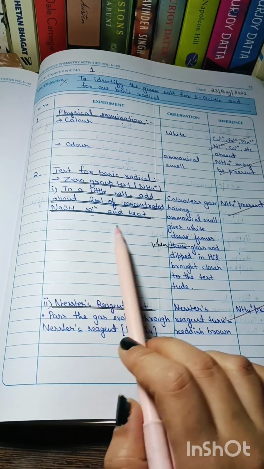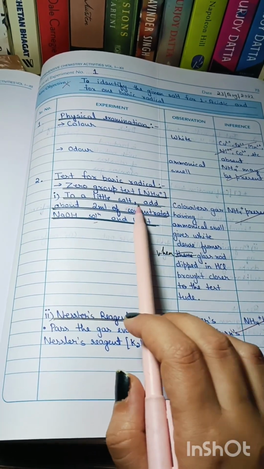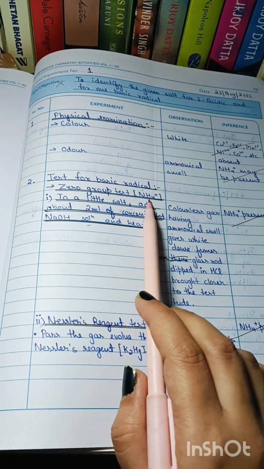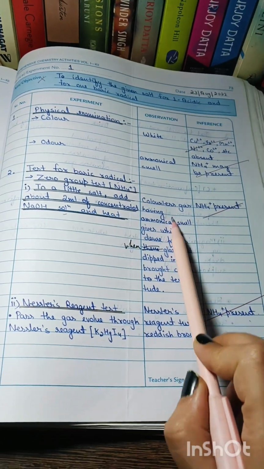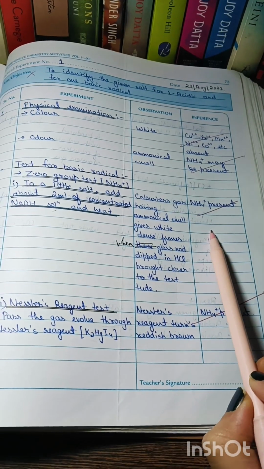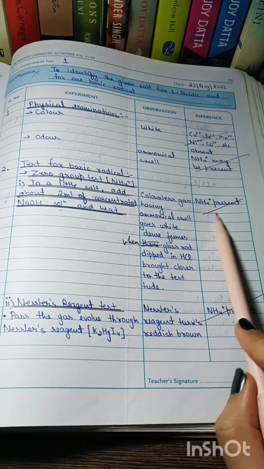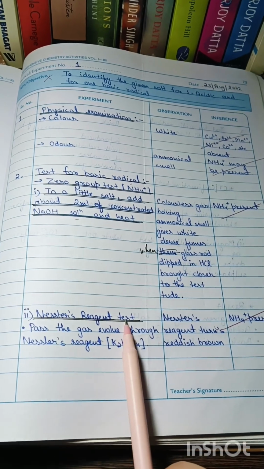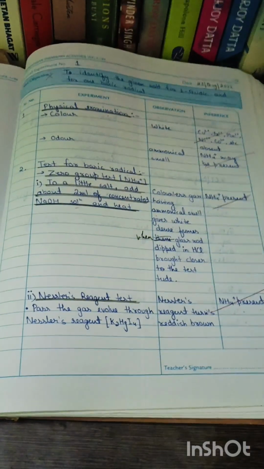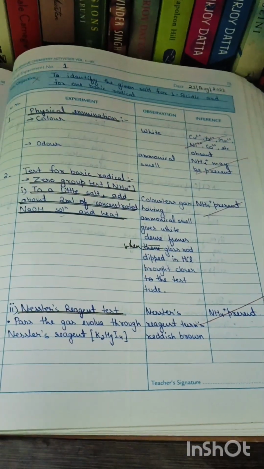So all the experiments to detect the ammonium ion, you will write here. Then what you observe, you'll write here. And the inference, what was the result, you will write here. Okay. Then you will do the confirmatory test by using Nessler's reagent, and you write that.